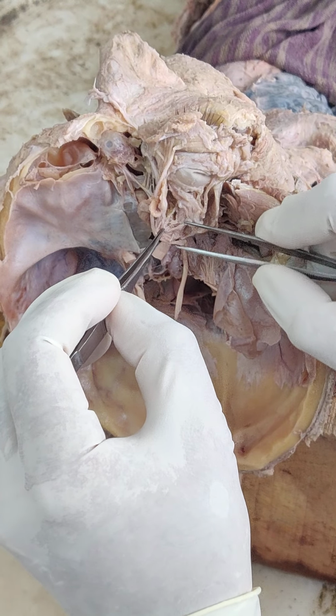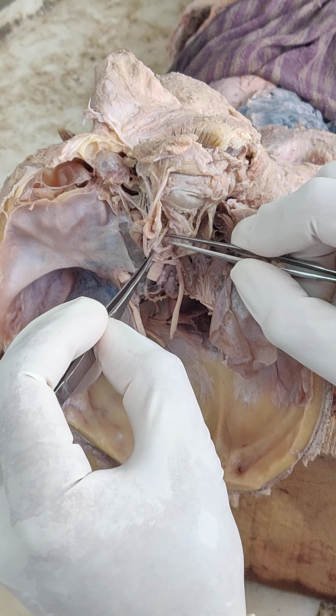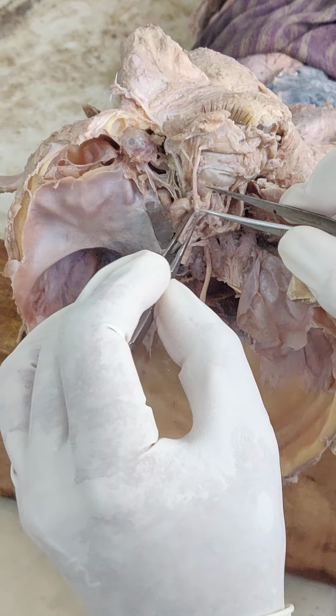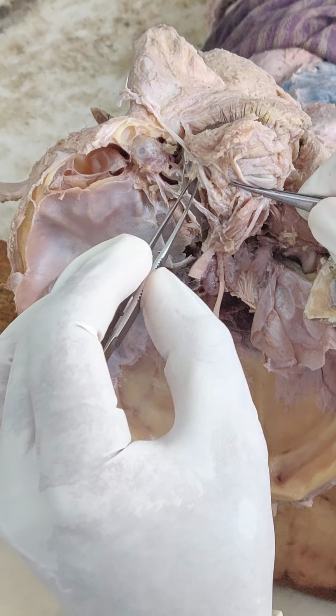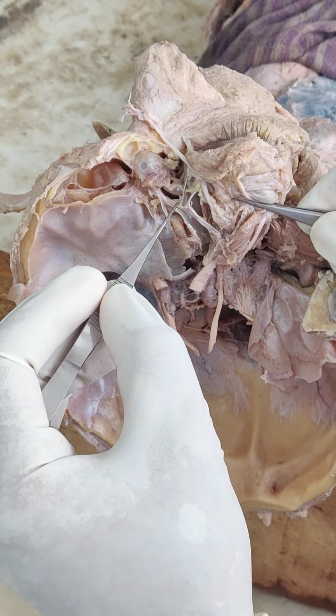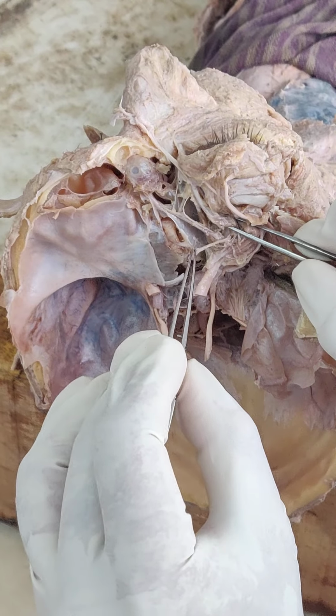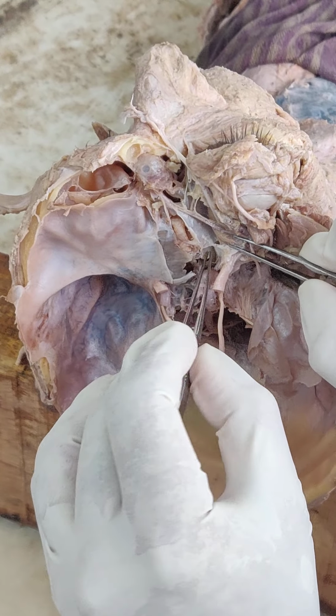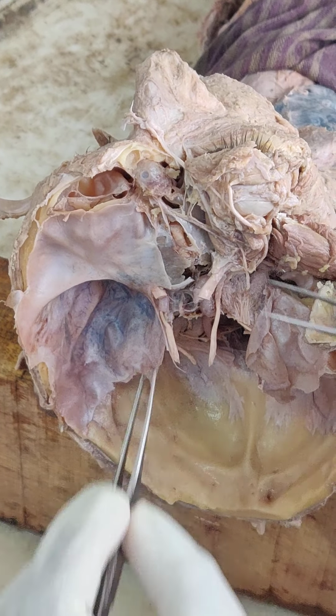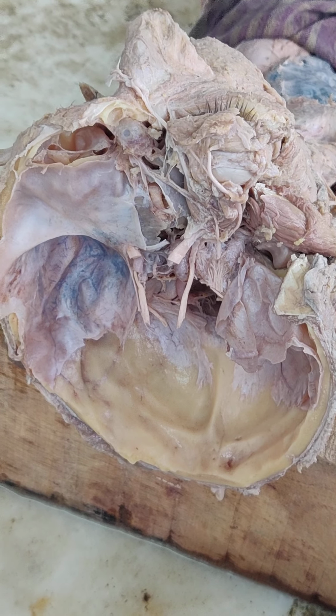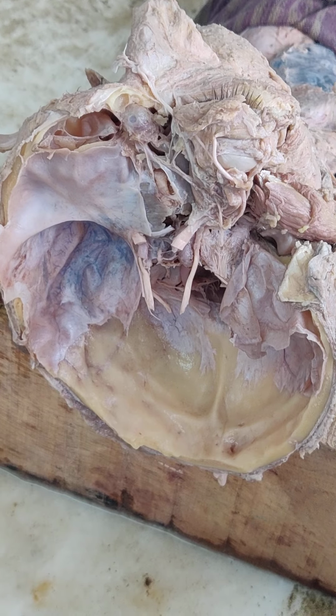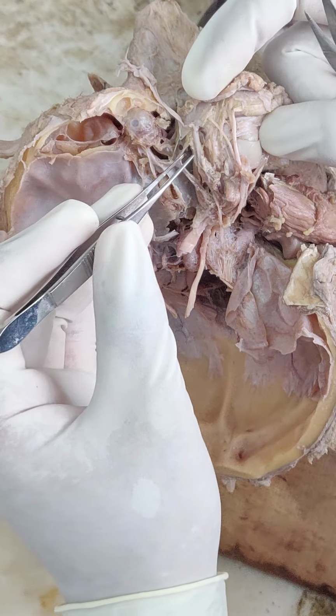It gives the long ciliary and short ciliary nerves, and then it gives the infratrochlear nerve. This is the infratrochlear nerve, the anterior ethmoidal nerve, and here it gives the posterior ethmoidal nerve. So these are the branches of the nasociliary nerve.